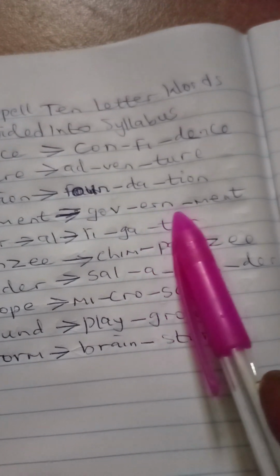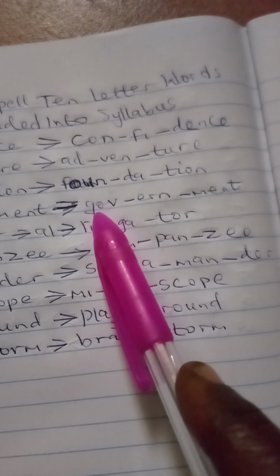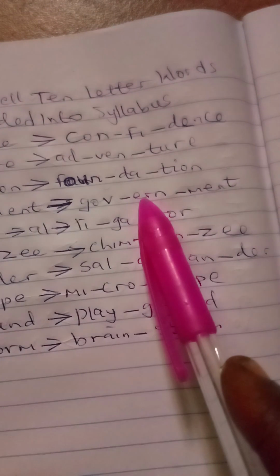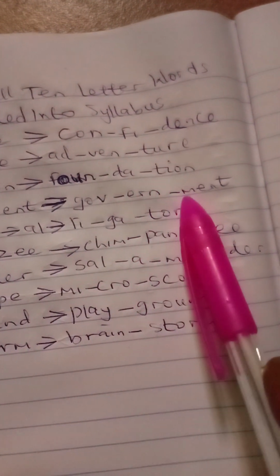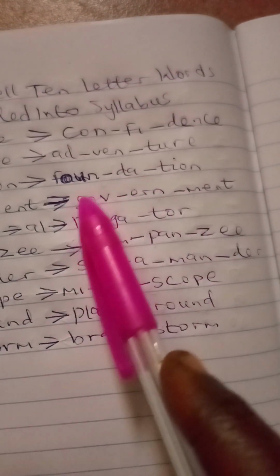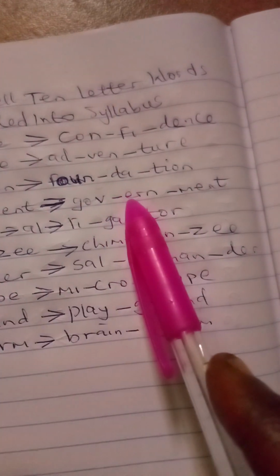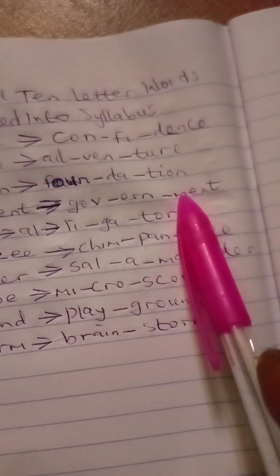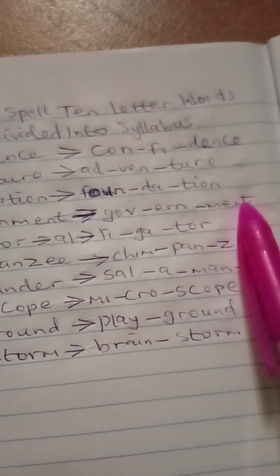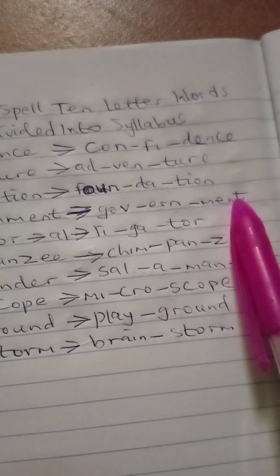Number 4, government. Government is divided into 3 syllables. Let's spell GOVERNMENT. Government.